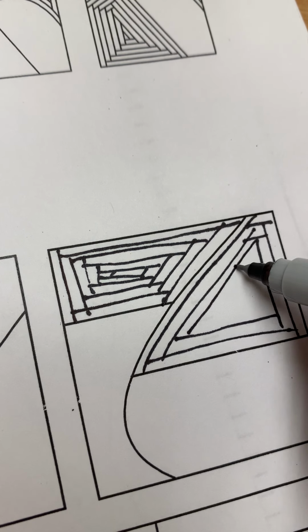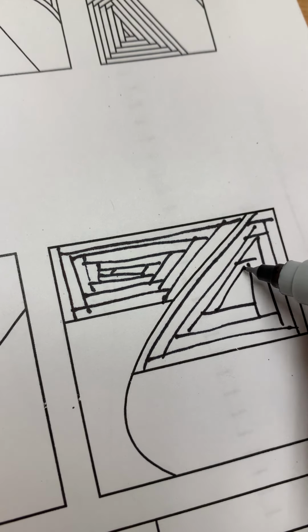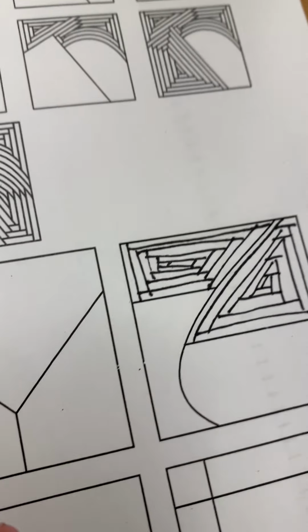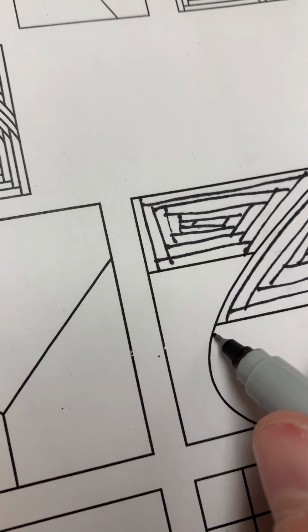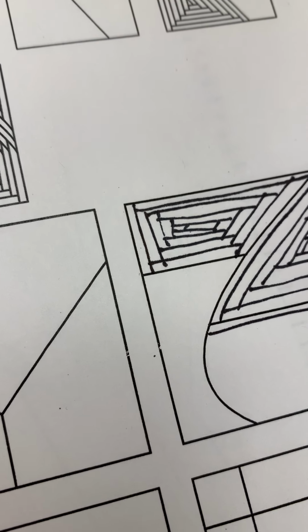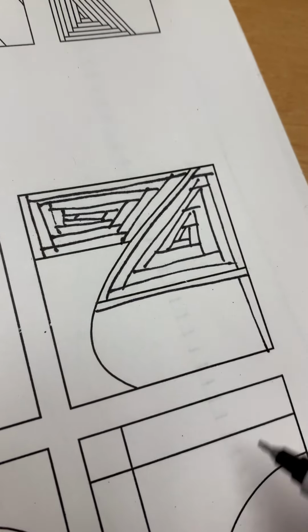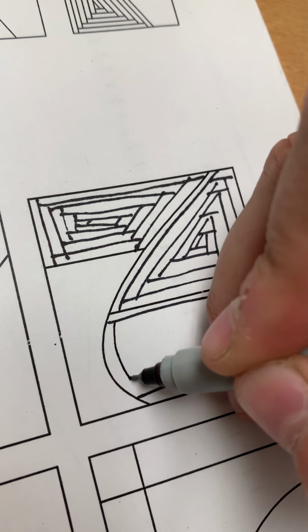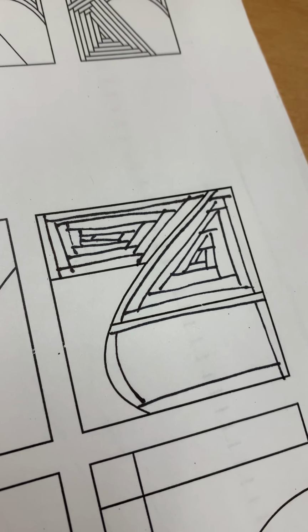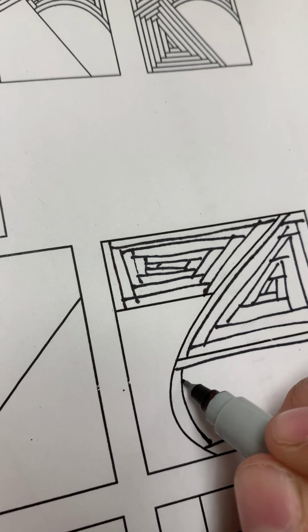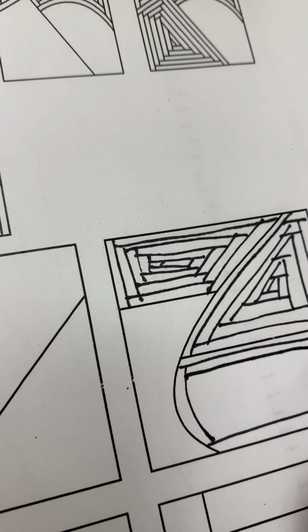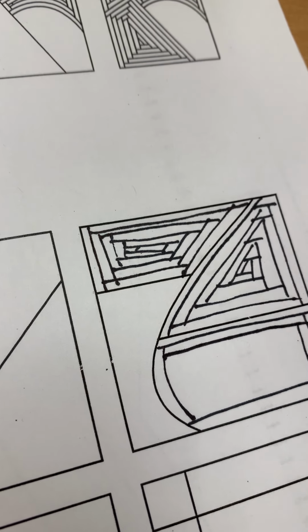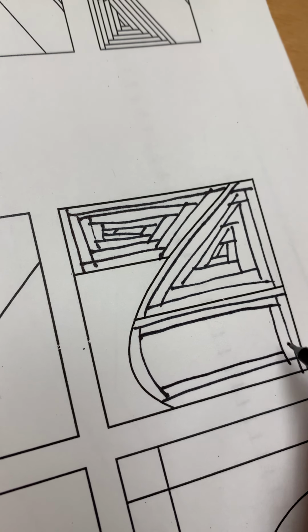So eventually you'll have this all filled in where it will look like a 3D shape. So it's just really important that every time you hit a line, you stop and you change directions and you follow the shape that is created.